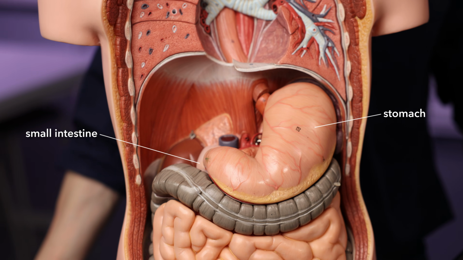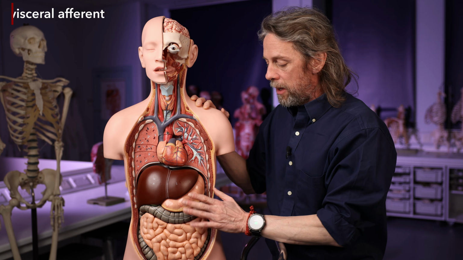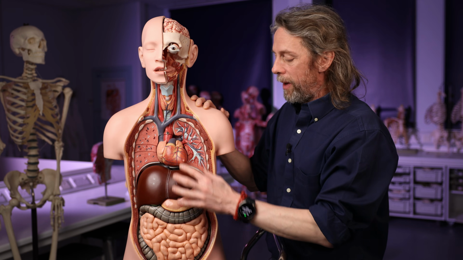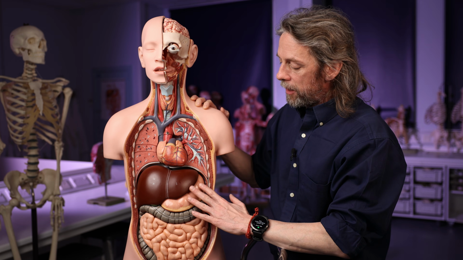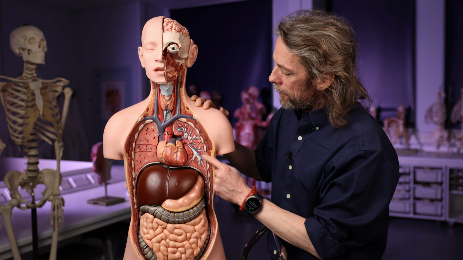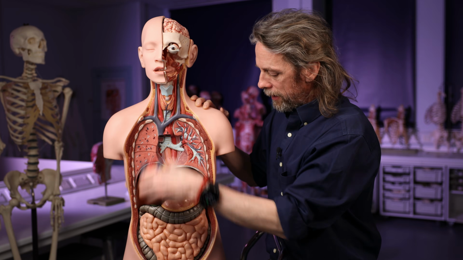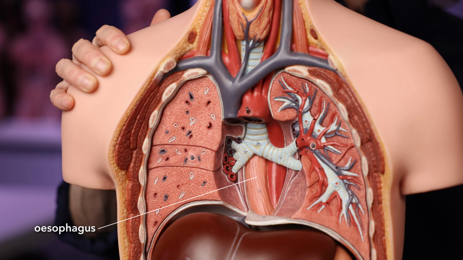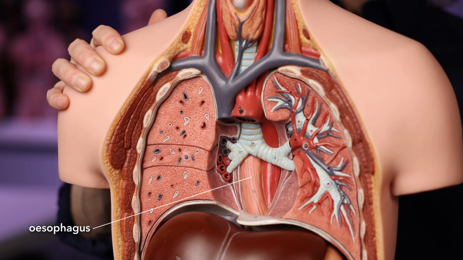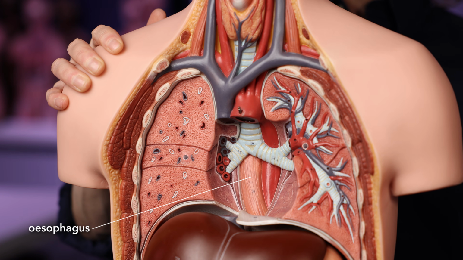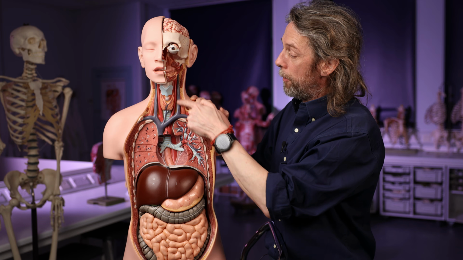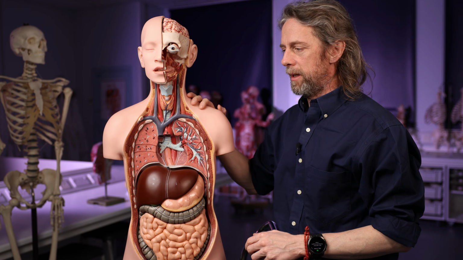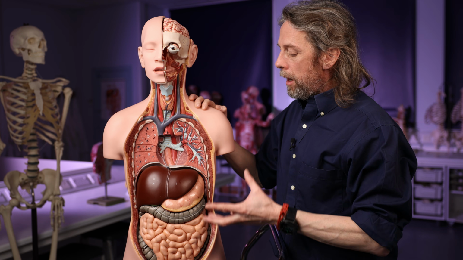And so we're talking about visceral afferent neurons. So sensory neurons from organs are passing back to the brainstem. There are two routes they can take. They can run with the vagus nerve. So the vagus nerve will be running with the esophagus here down to the stomach. Those visceral afferents will run as part of the vagus nerve up the esophagus and then up the neck between these two blood vessels to get to the brainstem. We will talk more about the vagus nerve because it's a big player here.